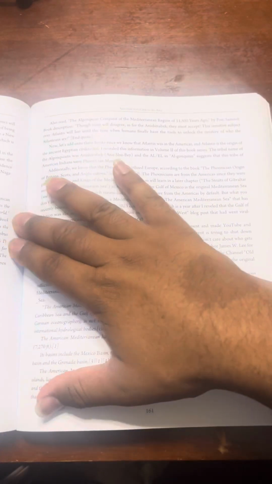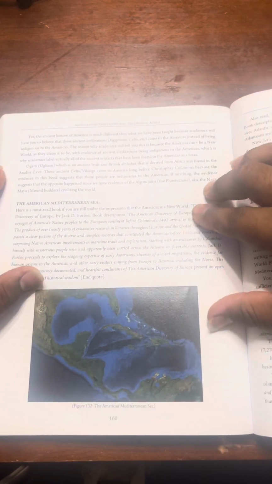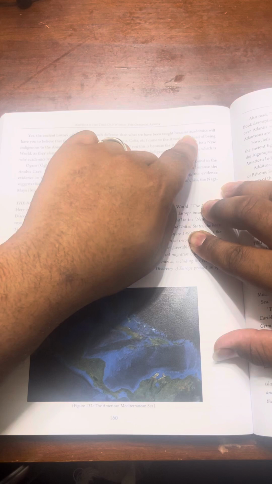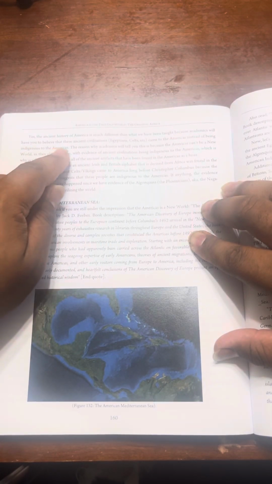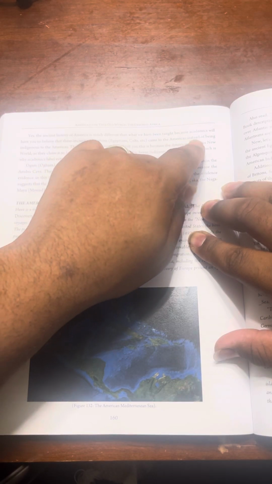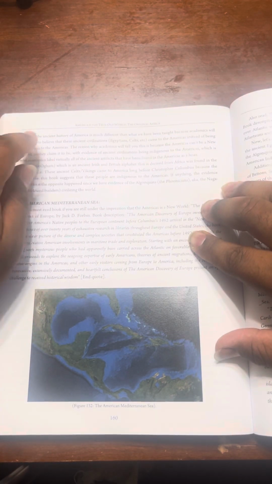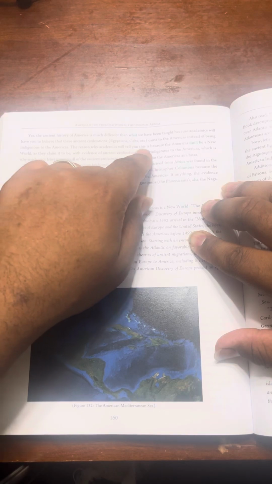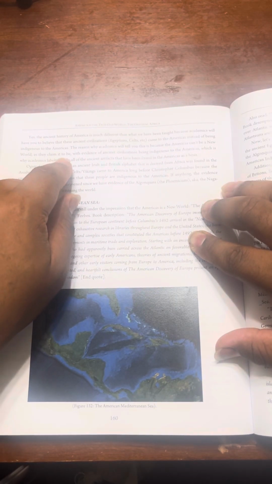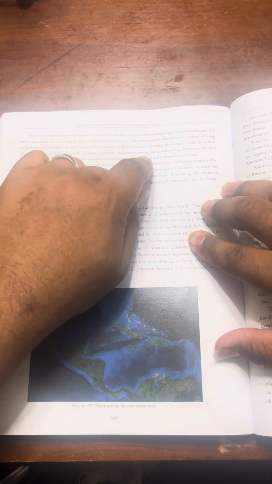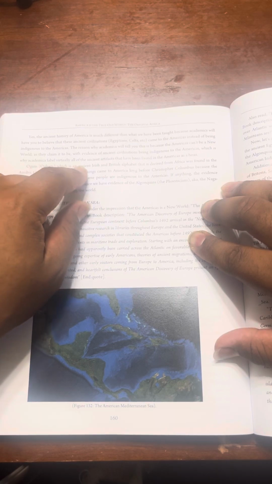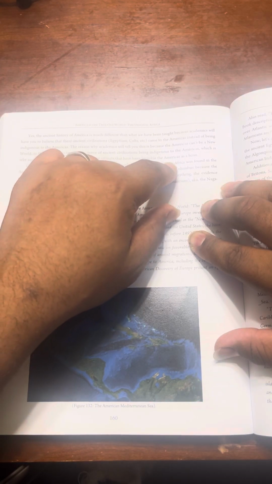All right, I'm going to wrap it up on this next page. Yes, the ancient history of America is much different than what we have been taught, because academics will have you believe that these ancient civilizations, Egyptians, Celts, came to the Americas instead of being indigenous to the Americas. The reason why academics would tell you this is because the Americas can't be a new world, as they claim it to be, with evidence of ancient civilizations being indigenous to the Americas, which is why academics label virtually all of the ancient artifacts they have found in the Americas as a hoax.